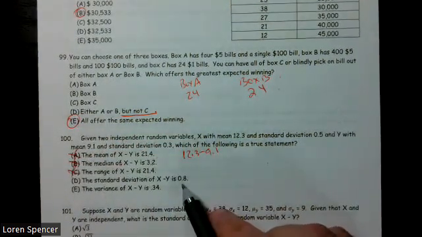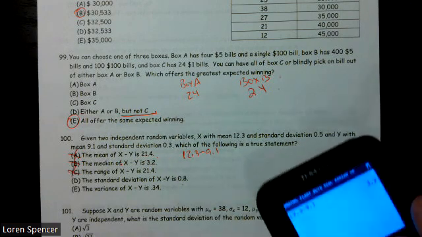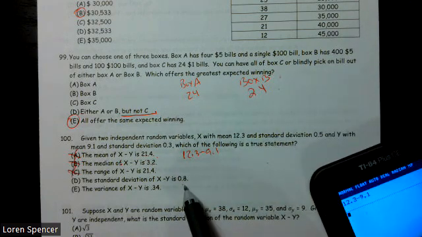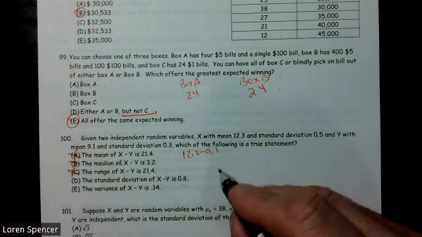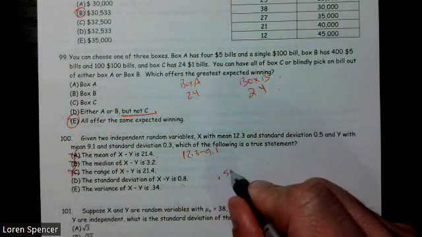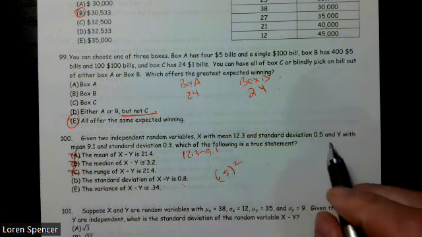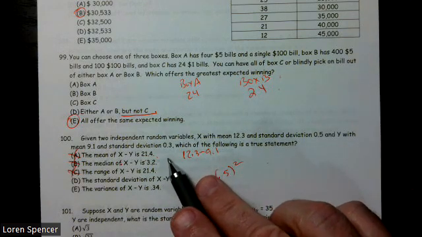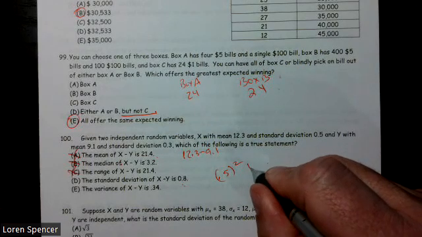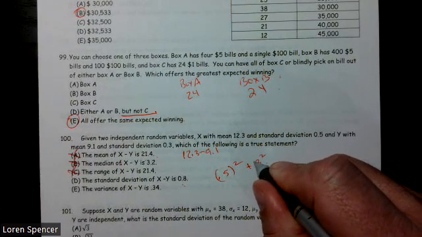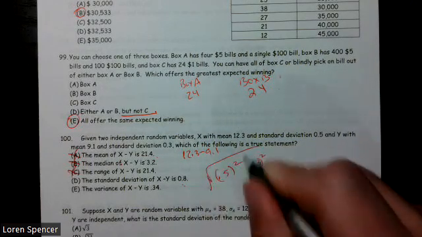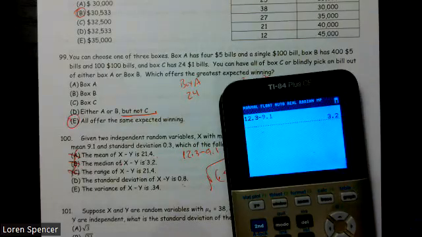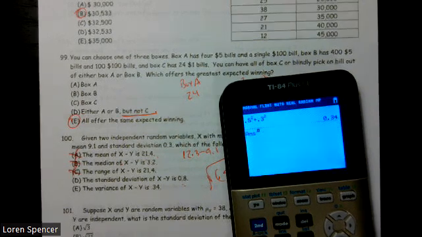The standard deviation is 0.8. So they said, to find the standard deviation, we'd have to go 0.5 squared, and we can't subtract them. We have to add them, and 0.3 squared. Then we have to take the square root. So here we go. 0.5 squared plus 0.3 squared. Now I'm going to raise that value to the half power.